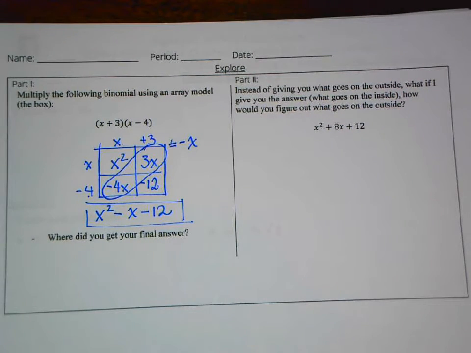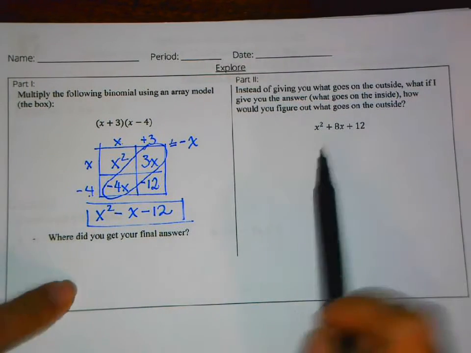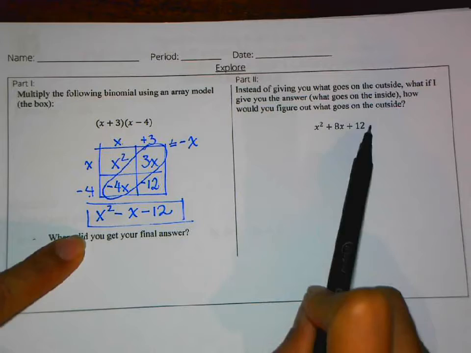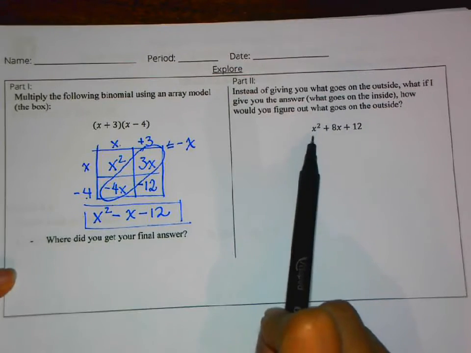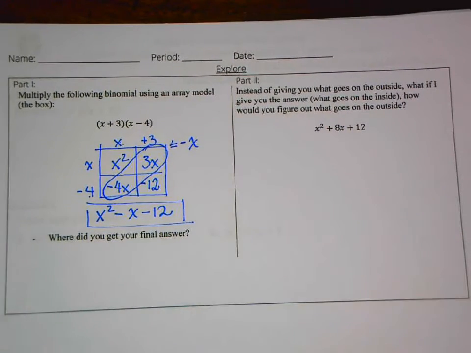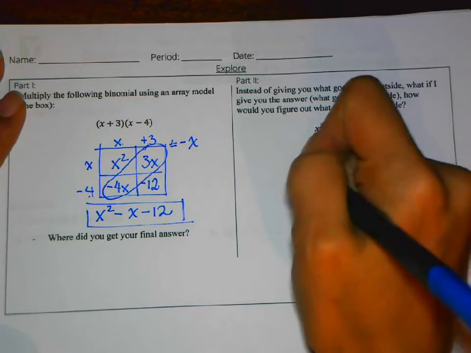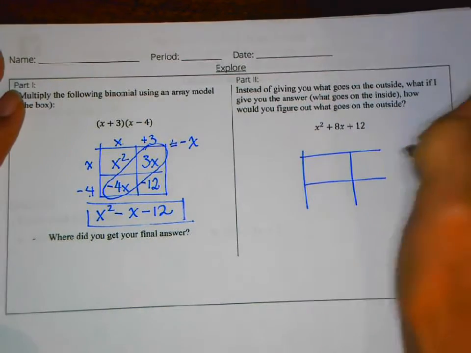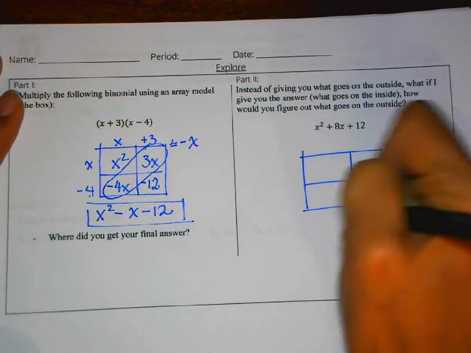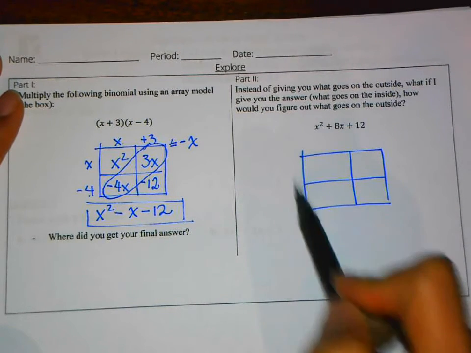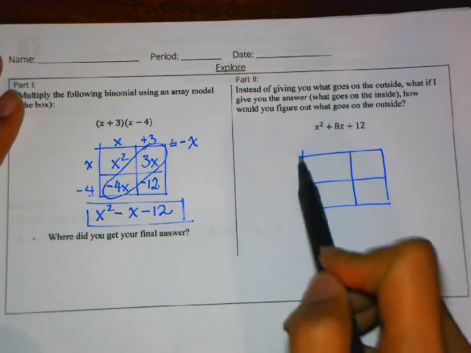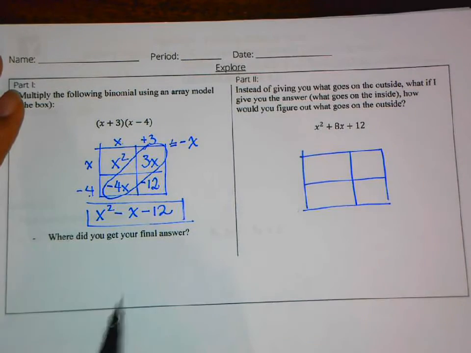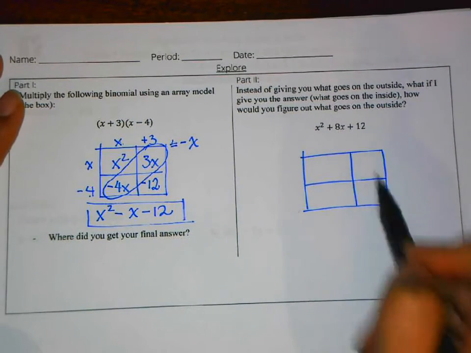Now let's take a look at what we're actually going to do today. What we're actually going to do today is something similar to this, where I gave you, hey, x squared plus 8x plus 12 is my area. Now how do I find my length and width? I do the same thing, except this time, instead of filling out my length and the width on the outside, that's what I want to find. So what I'm going to end up filling out is what's on the inside.